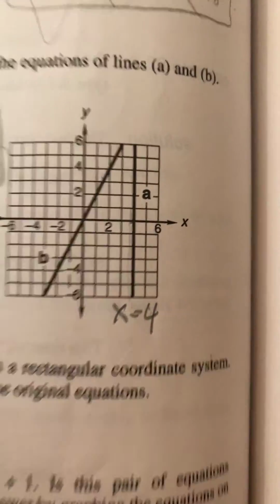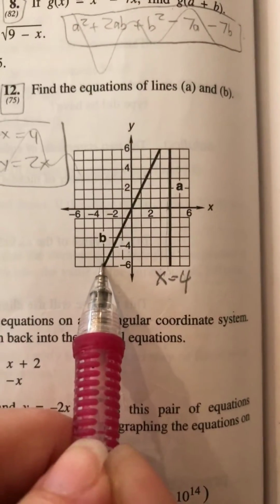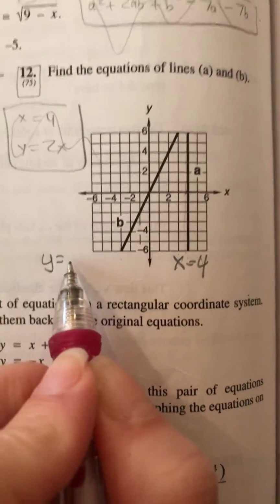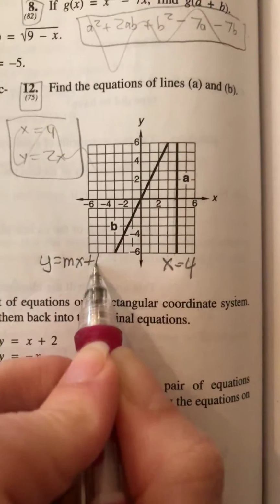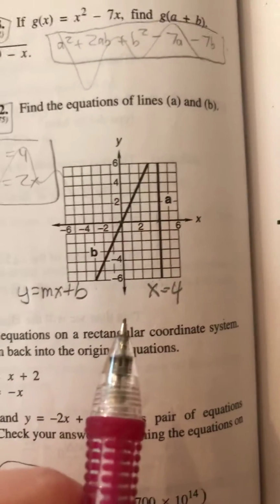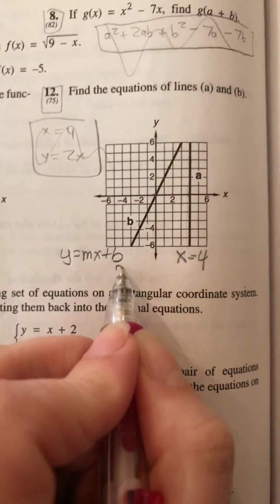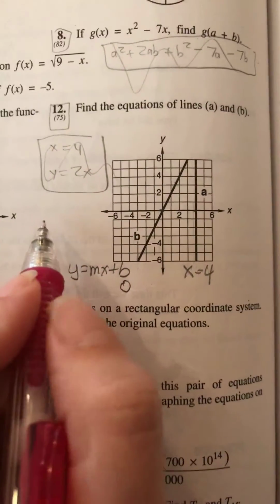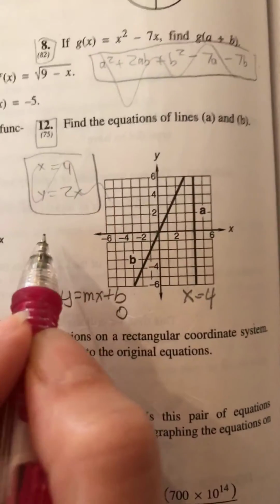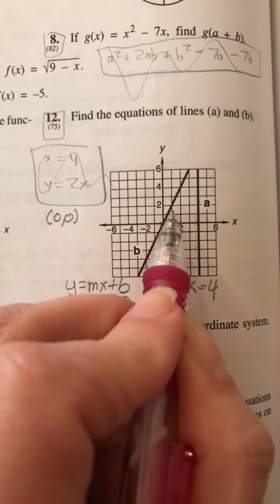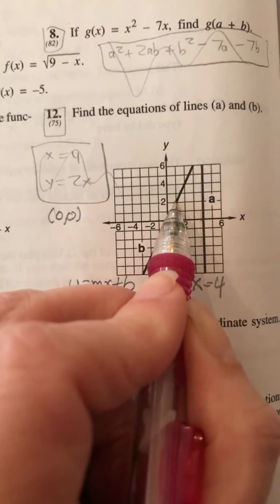Okay? For line B, we're going to do y equals mx plus b. Our b value is where it intersects the y-axis. It is at 0. So my b value is going to be 0. My m value is my slope. The slope is the rise over the run. So I do have a point, a coordinate point at 0, 0. And then I have a point here, which is 1, 2.